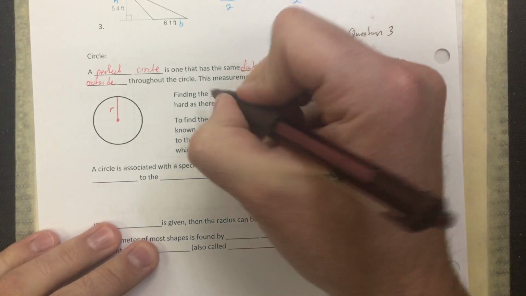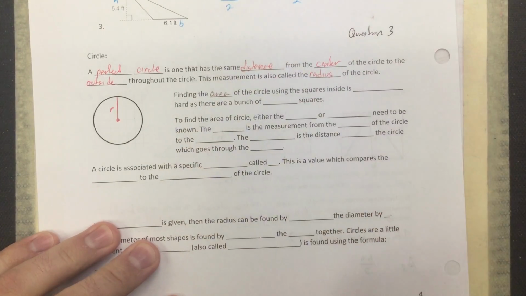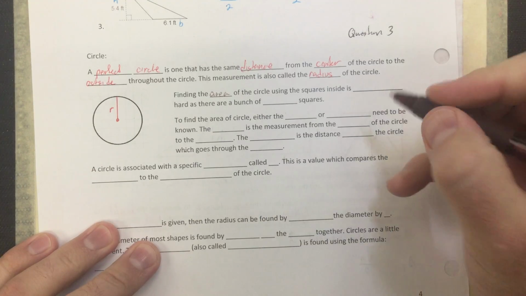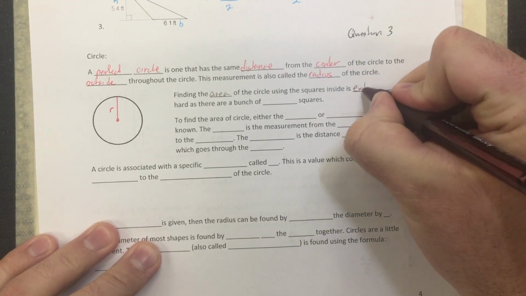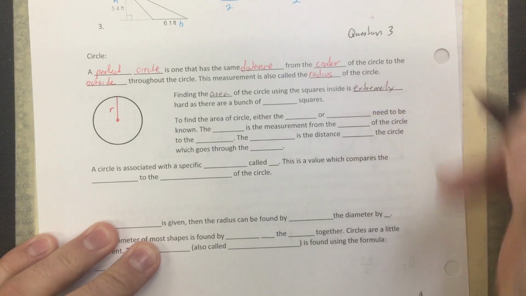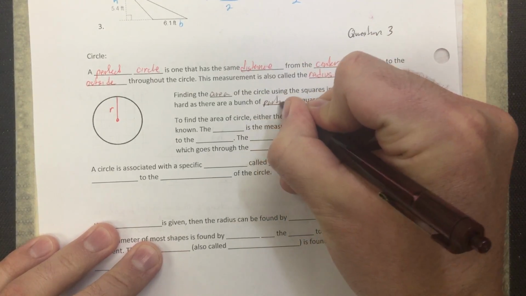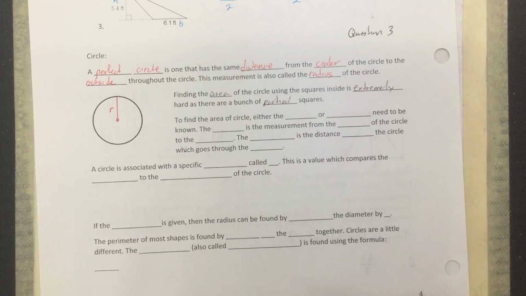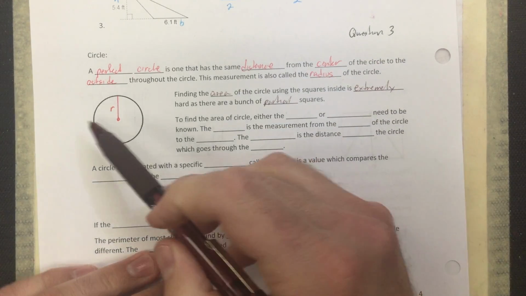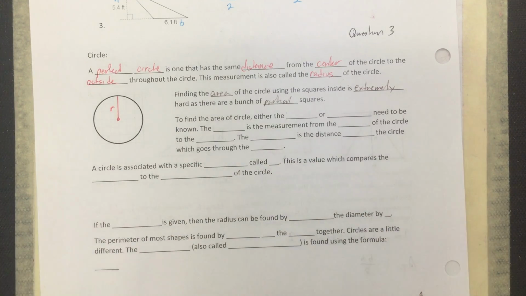Now, finding the area of the circle using the squares inside is extremely hard, as there are a bunch of partial squares. If you thought triangles and partial squares were going to be a challenge, circles are even more so, because we have these rounded groupings, and it's really difficult to find all of those pieces. So to find the area of the circle, we're going to have to use an equation.